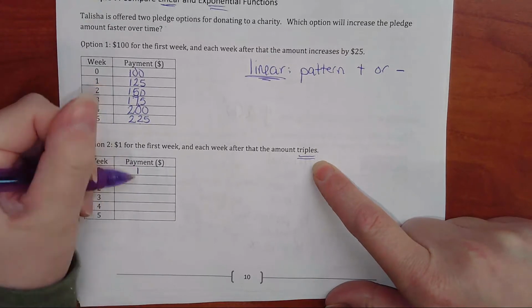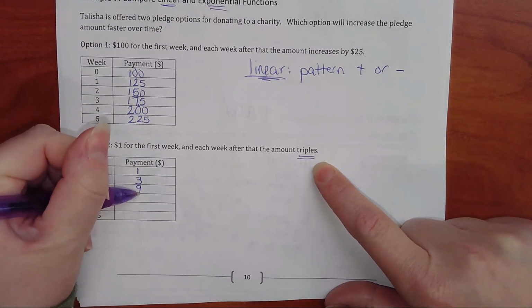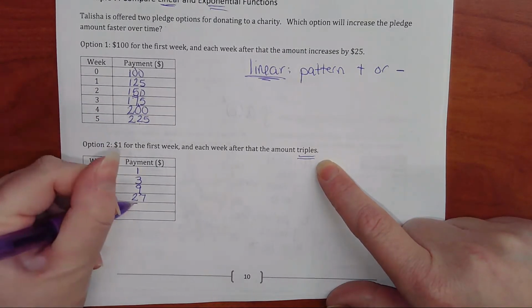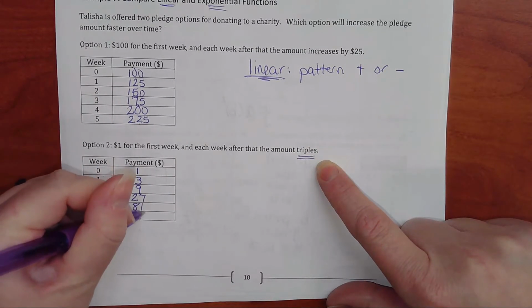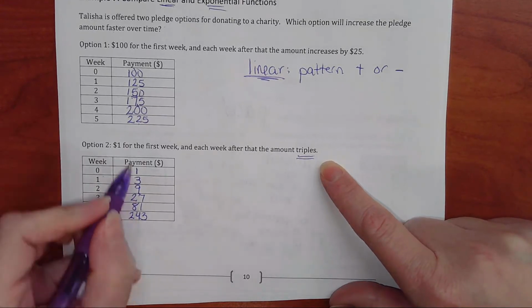So 1 times 3 is 3. 3 times 3 is 9. 9 times 3 is 27. 27 times 3 is 81. And then 81 times 3 is 243. So now after 5 weeks, because we tripled, we actually made more money.